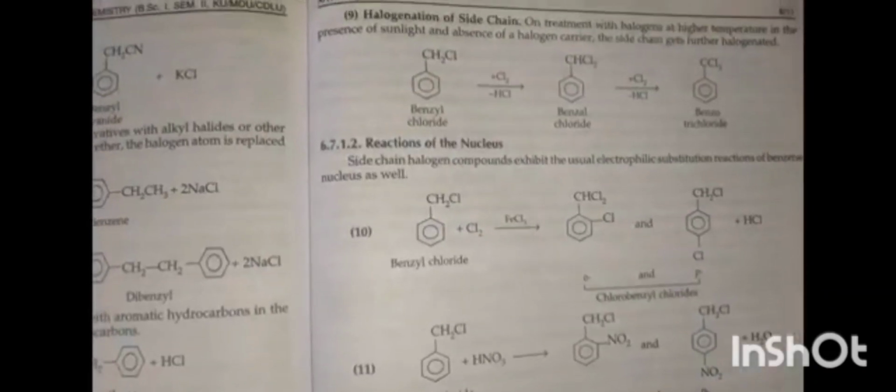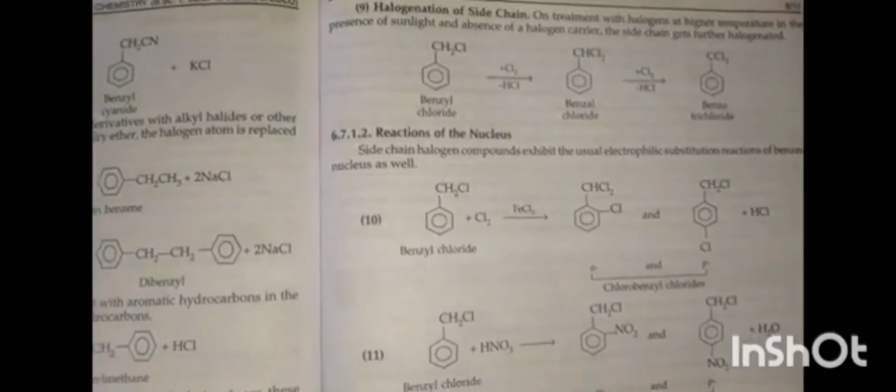Next is halogenation of side chain. On treatment with halogen at high temperature in the presence of sunlight and absence of halogen carrier, the side chain gets further halogenated.